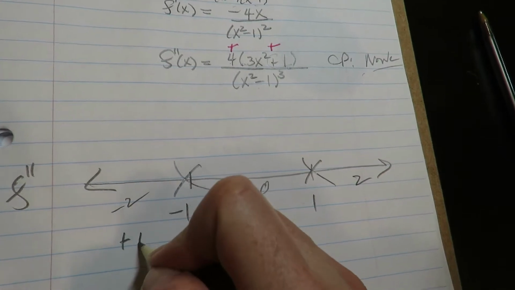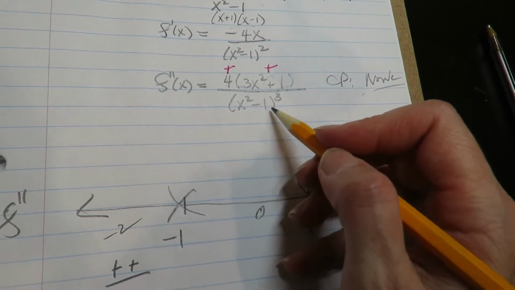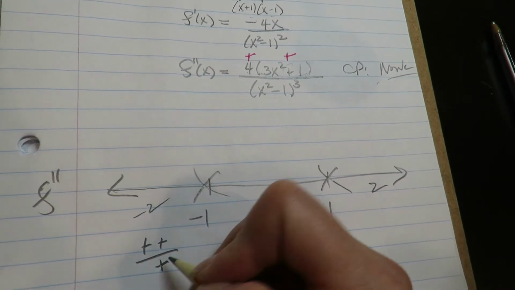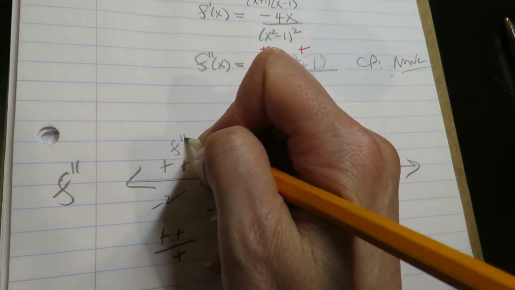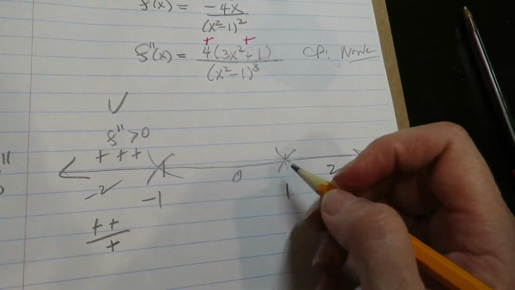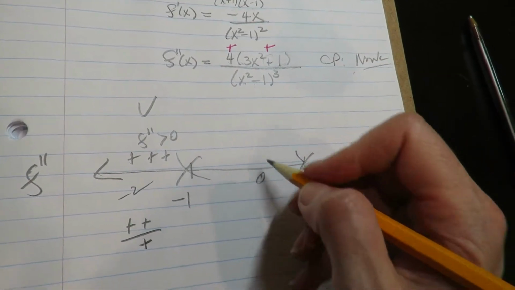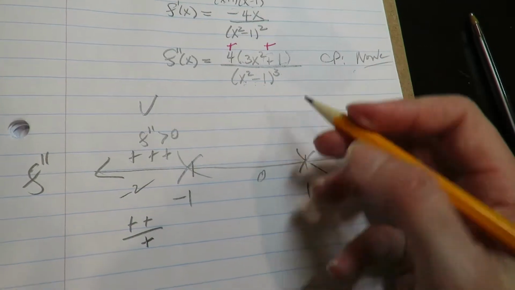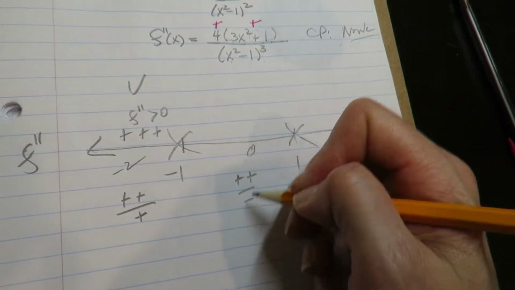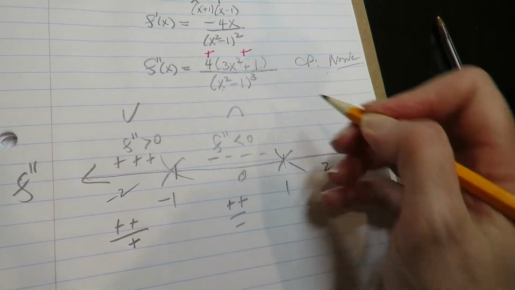So I got a positive times a positive. If I put in -2, that's going to be a 3. So that's positive. So overall, this is going to be positive. This is concave up. If I plug in 0, this will be negative, because you're going to get -1 cubed, which is still -1. So you got a positive, positive, negative. Overall, that's negative. That's concave down.